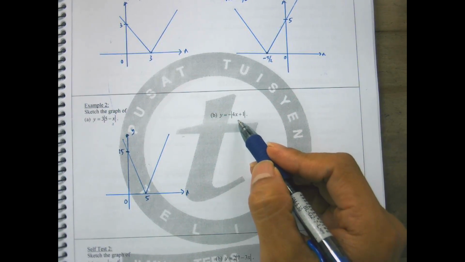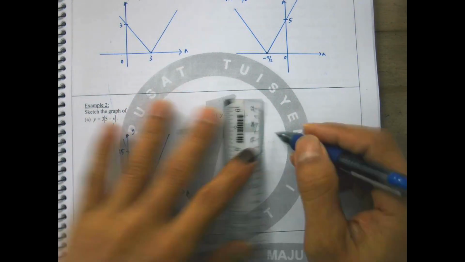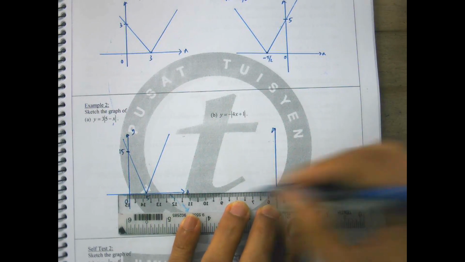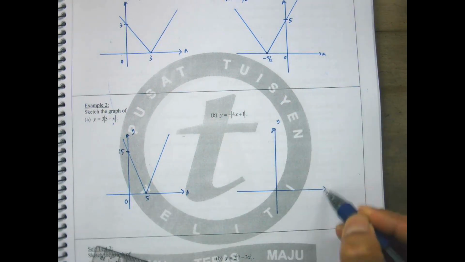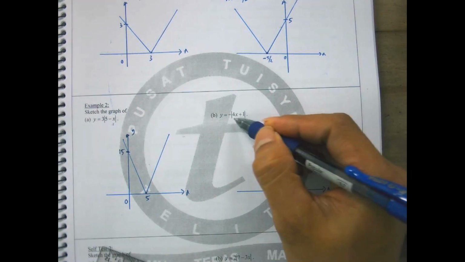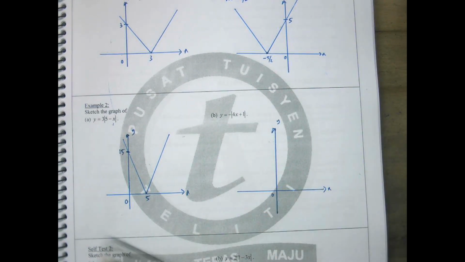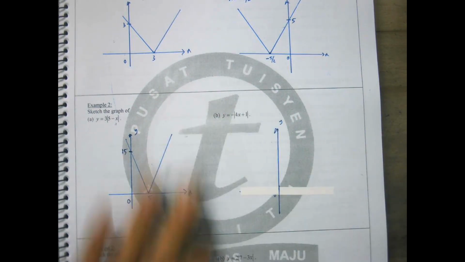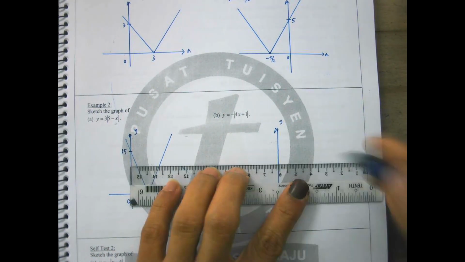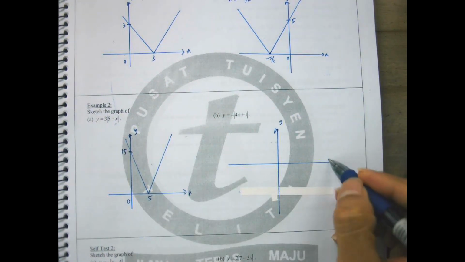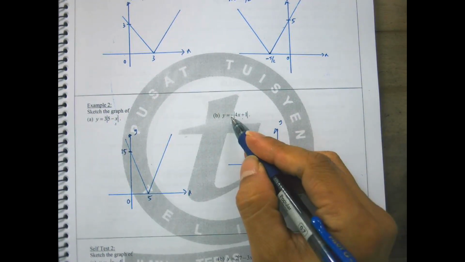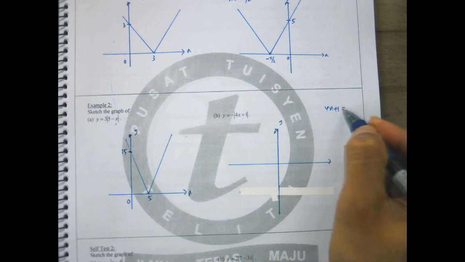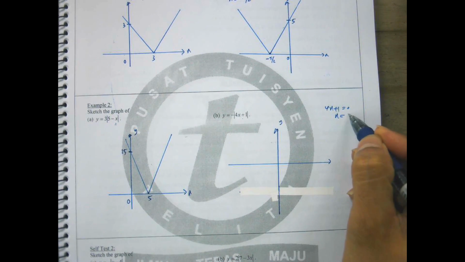What do I do? At y-axis, x is 0. I put 0 inside. Oh sorry guys, I think I need to move it up. Sorry, because otherwise the graph is too low. So this is an inverted modulus graph, because you can see there's a negative in front, and your intercept at x-axis, your y is 0, x is negative 1 over 4.